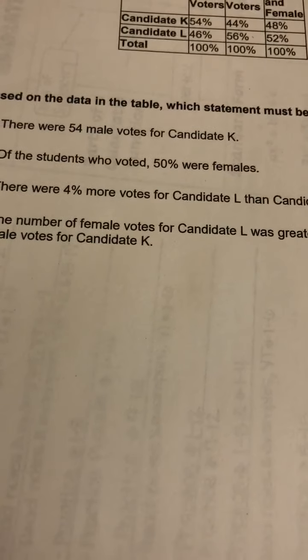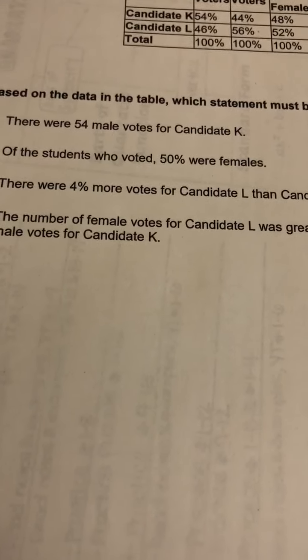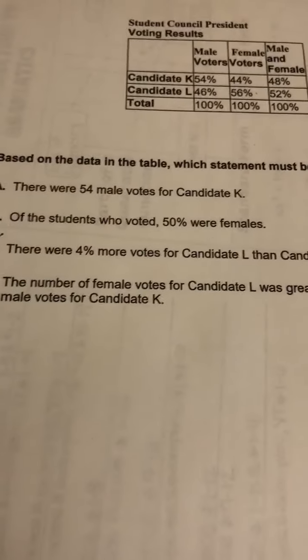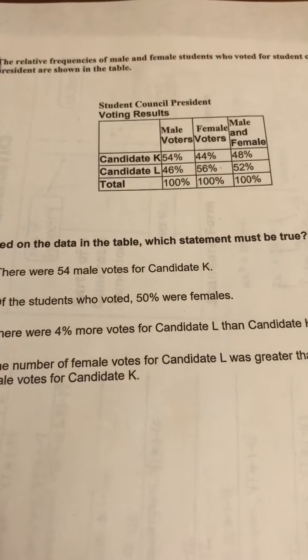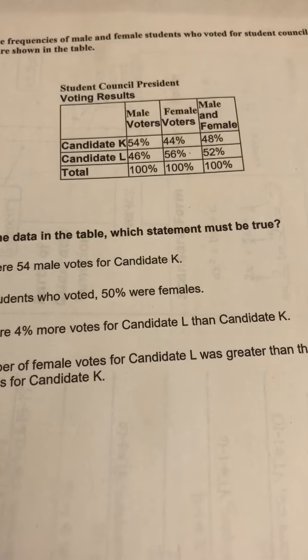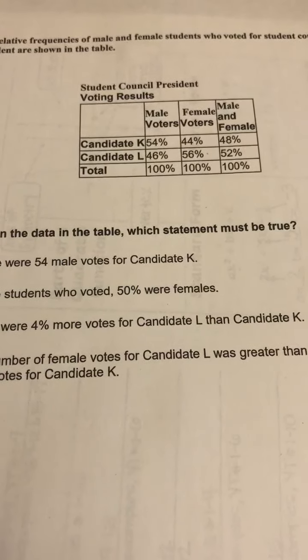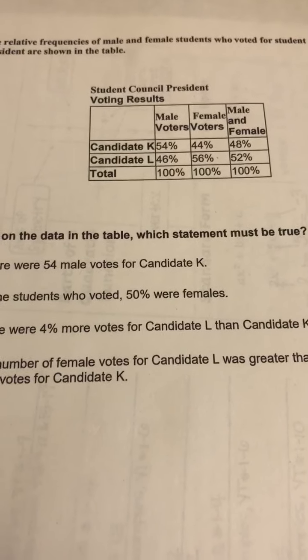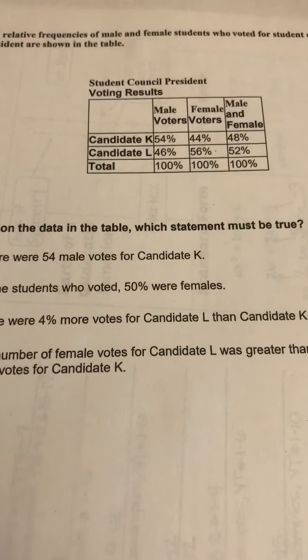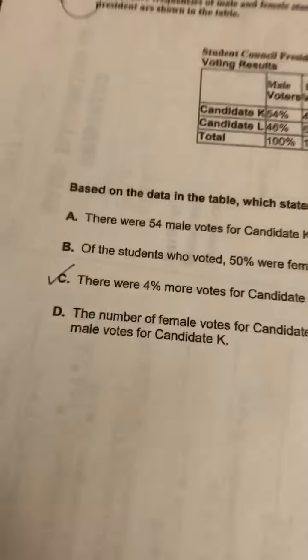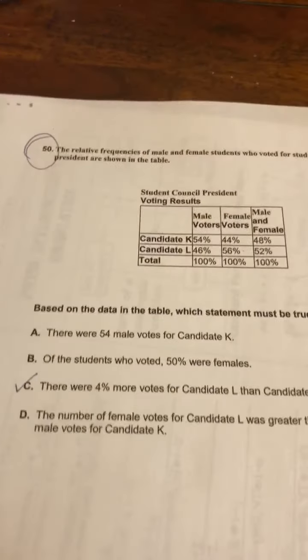You cannot compare males and females because we don't know the total number of males. So even though when we look at it, the number of female votes was greater percentage-wise, we don't know that that was actually more votes. It was more of a percentage of the female population than the male population. So the best answer is going to be C, and that is 50.